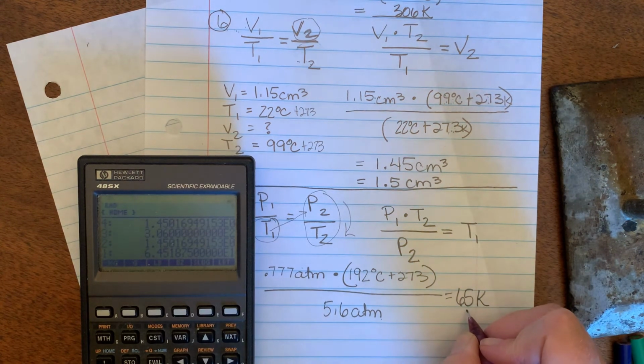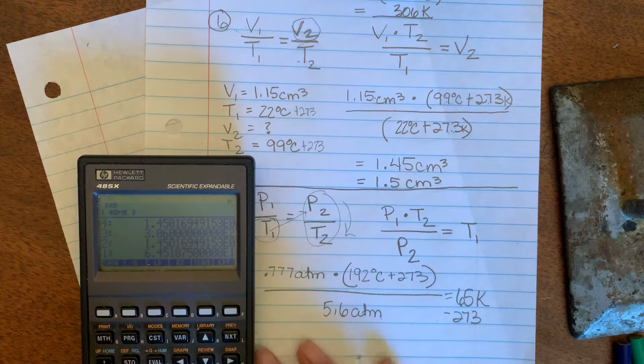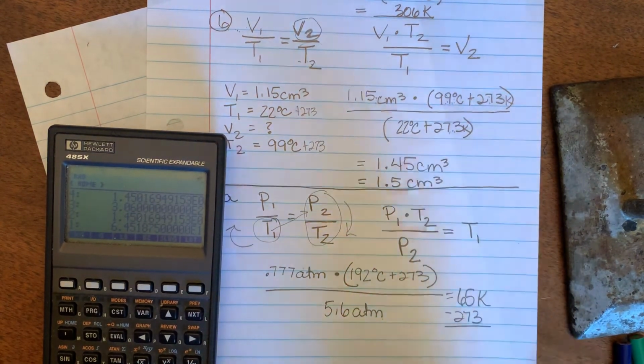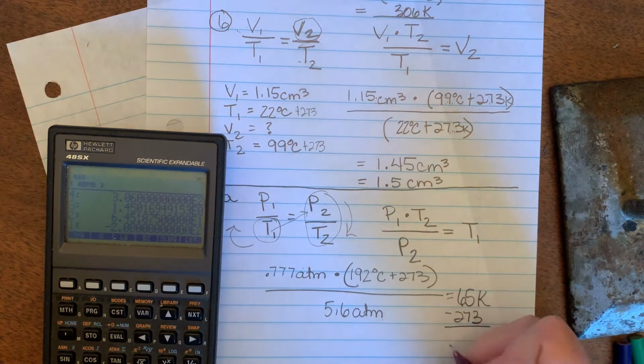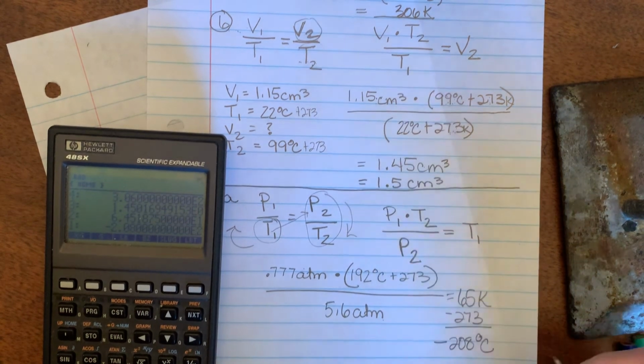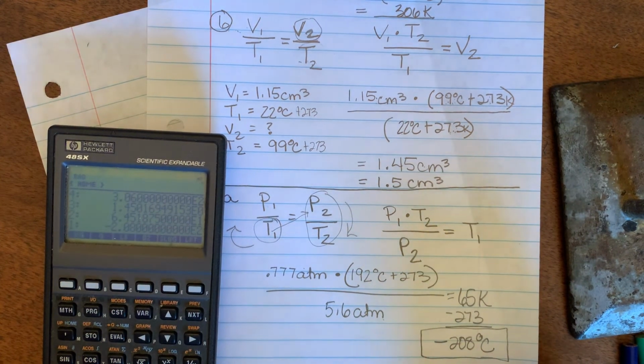So I want to take that 65 K and subtract 273 from it to get my amount in Celsius. All right, so 65 enter, 273 minus is going to be negative 208 degrees Celsius. All right, so that's how you're going to do that.